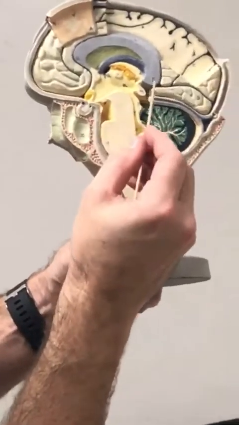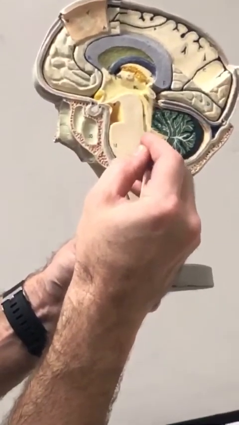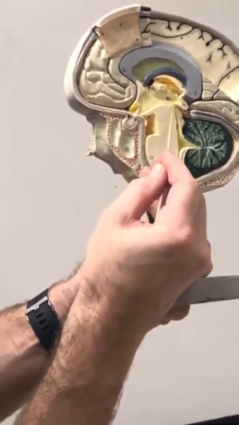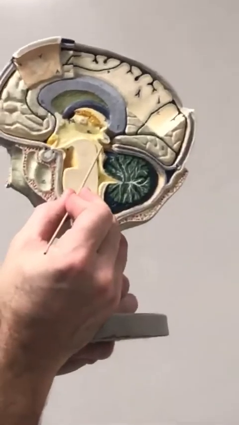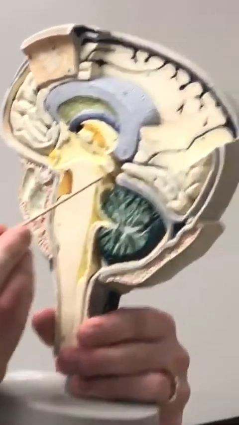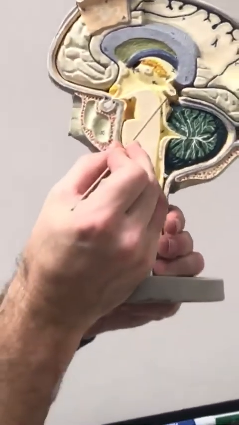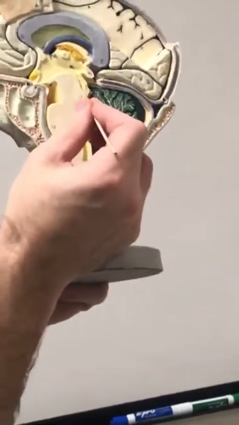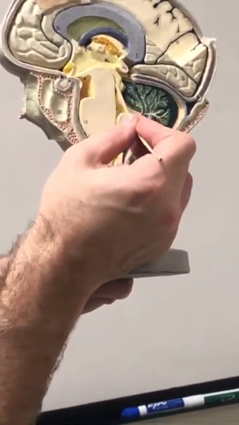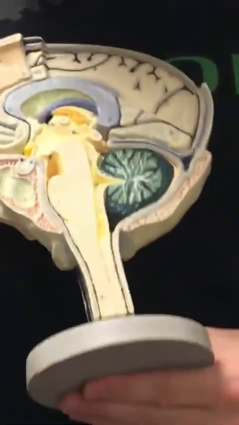So right here, and then right here, posterior commissure. And then here, superior colliculus, and inferior colliculus. And this little groove here, cerebral aqueduct, or mesencephalic aqueduct.